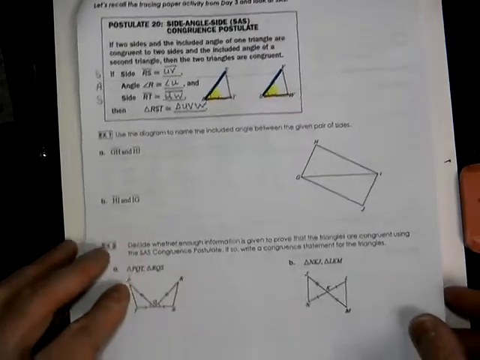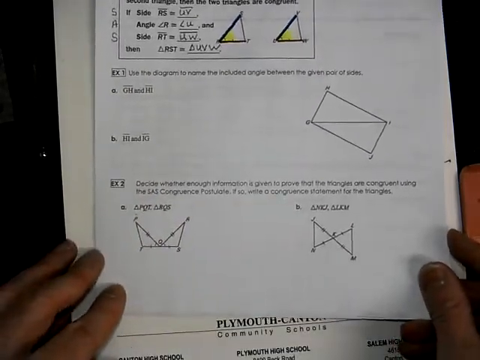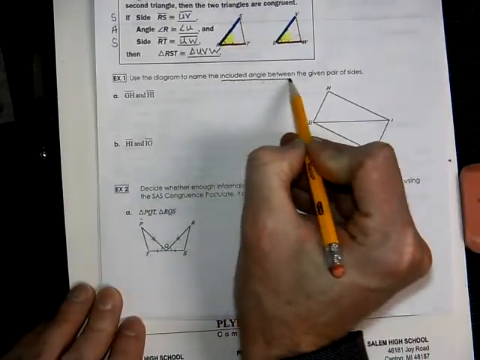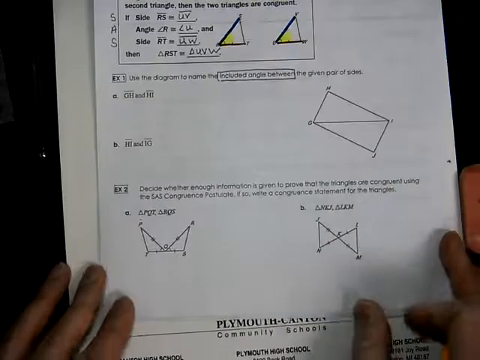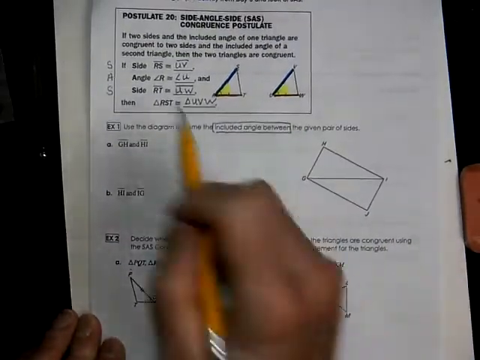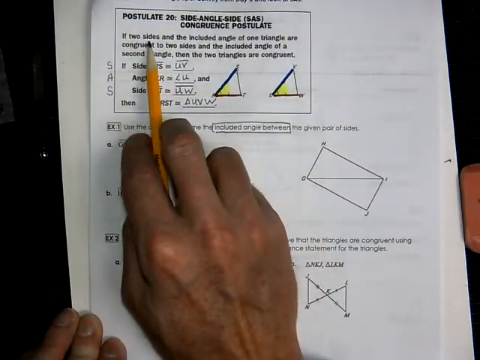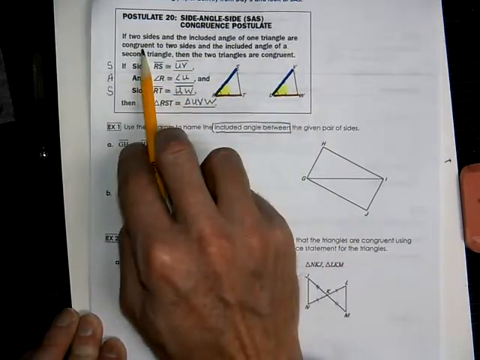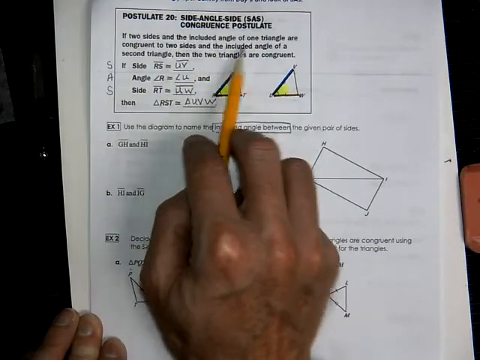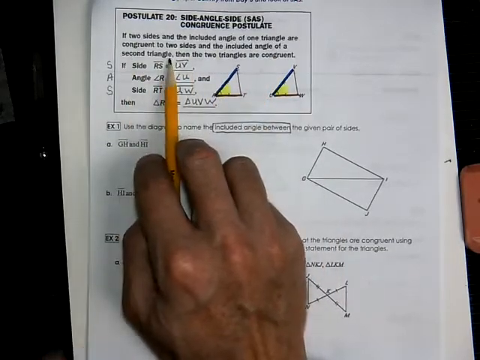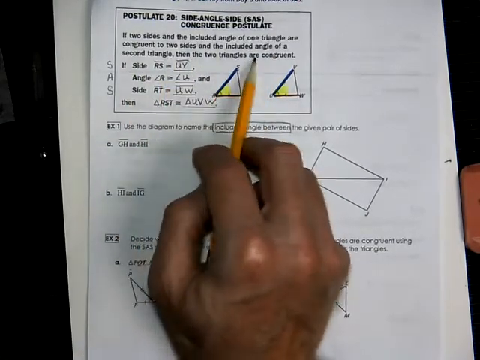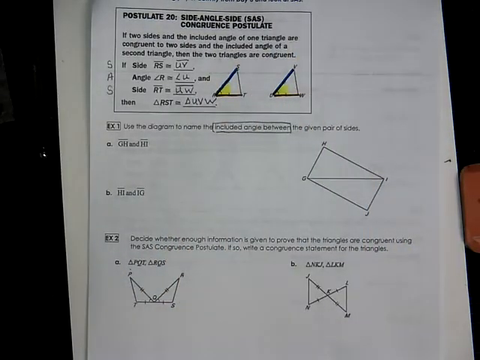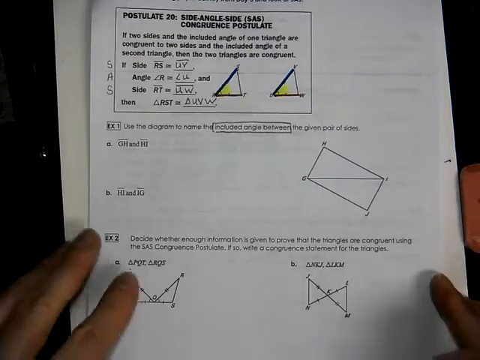All right. We're going to come on down and discuss a vocab word called included angle. If you look at the terminology we used up here, if 2 sides and the included angle of one triangle are congruent to 2 sides and the included angle of a second triangle, then the 2 triangles are congruent. So it's that word included, the included angle.